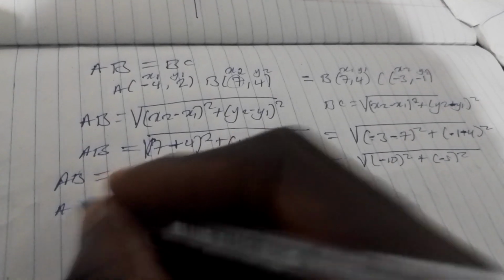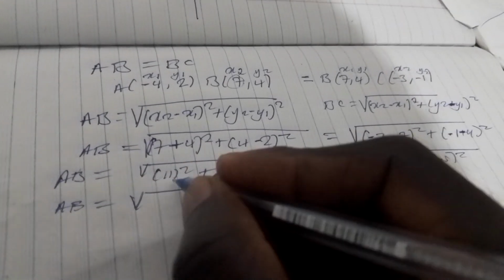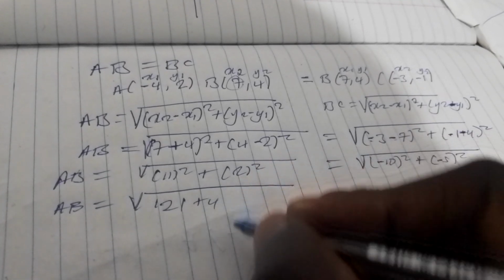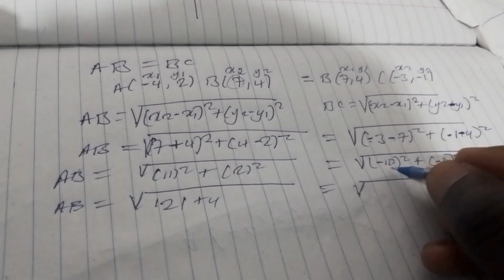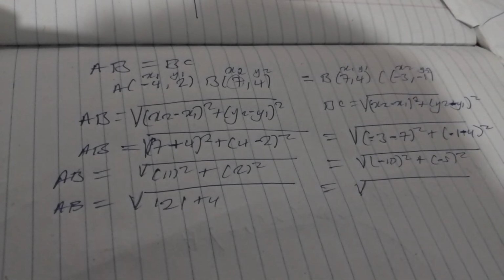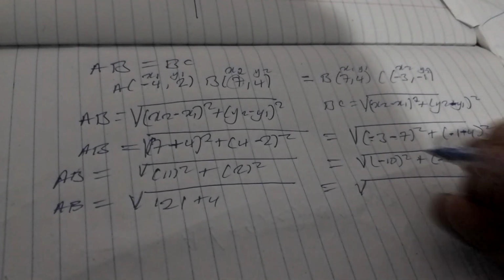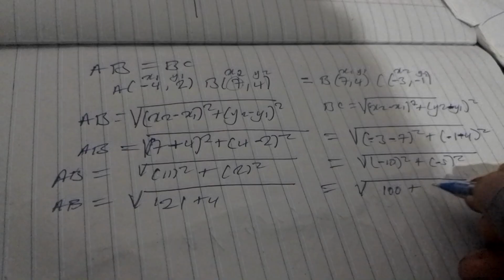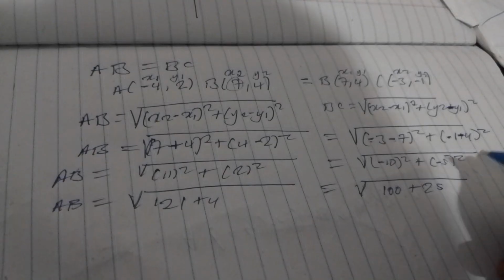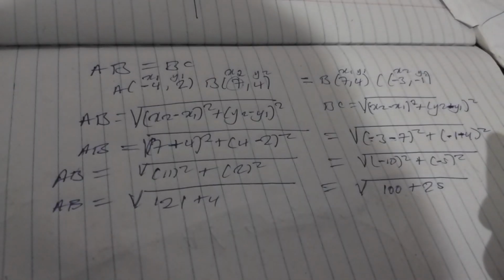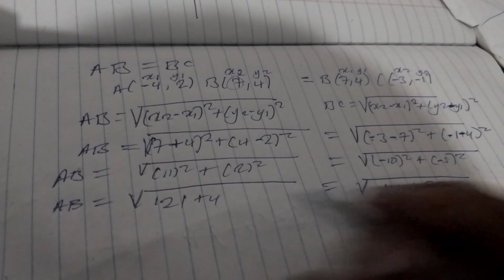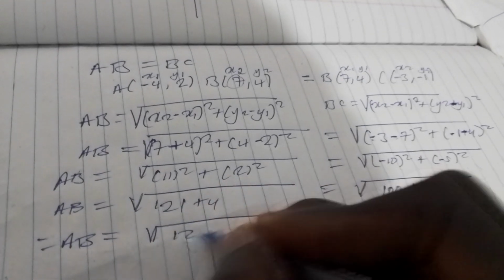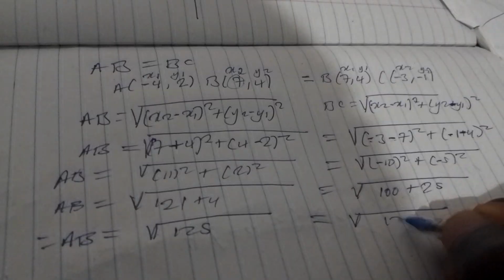Then we say AB is equal to 11 squared, that is 121, plus 2 squared, should be equal to negative 10 to the power 2, that is 100, plus negative 5 to the power 2, that is 25. Using the law, if a negative base is raised to an even power, the answer is positive. So we say AB is equal to 125.